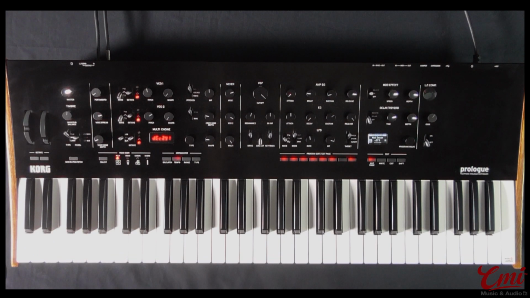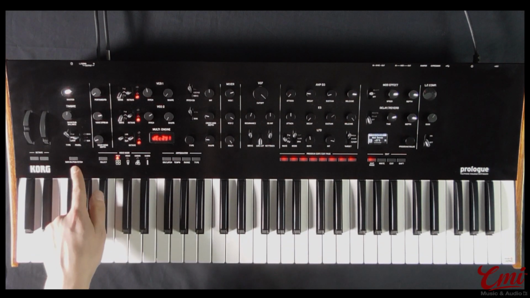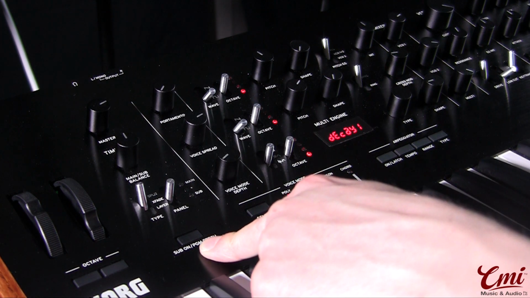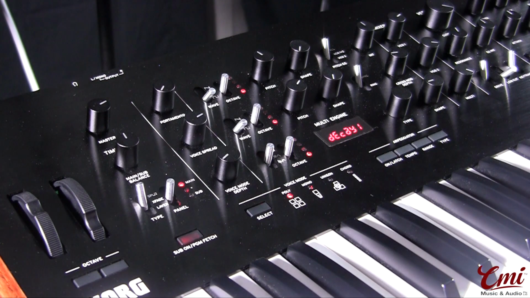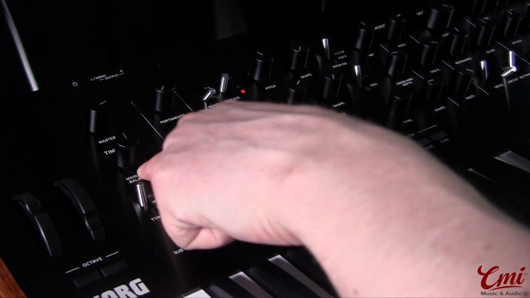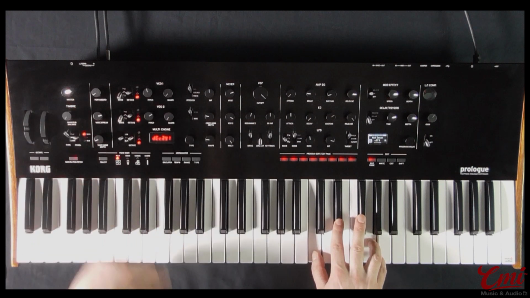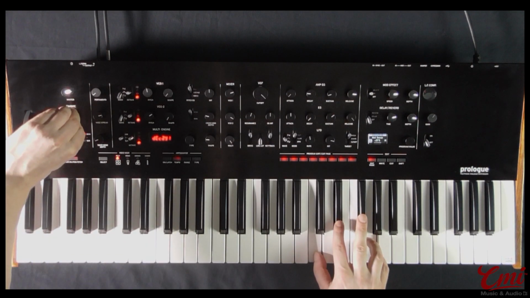And just when you thought things couldn't get any crazier, the Prologue is actually a multi-timbral synthesizer, well, a bi-timbral synth, which means we can actually have 2 separate patches loaded at the same time. All we have to do is click this sub-on button here, which adds a second patch to the sub-timbre level. We can blend between them here. It's our main timbre. Here's our sub-timbre.